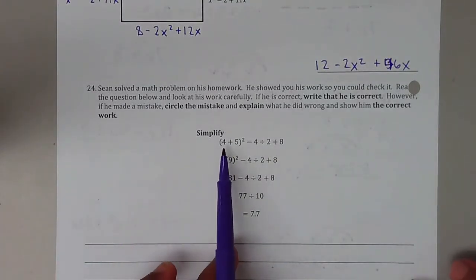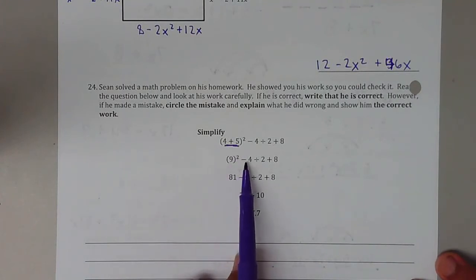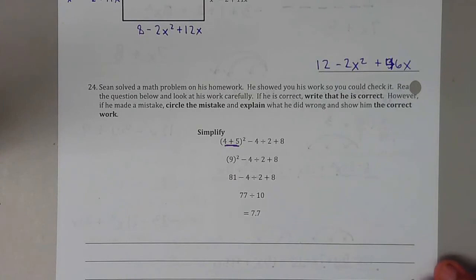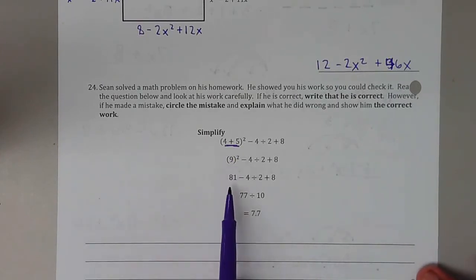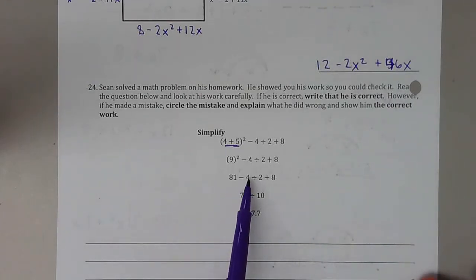Grouping, right? 4 plus 5 looks correct. 9 squared, and did he bring everything else down? Yep. Nice. Next, we do exponents. So did he do 9 squared? Yeah, that gives us 81. And did he bring everything else down? Awesome. Next, we do division. So we should do 4 divided by 2.